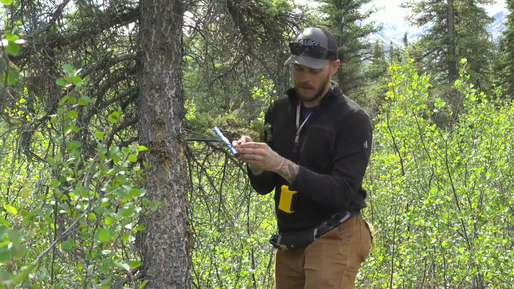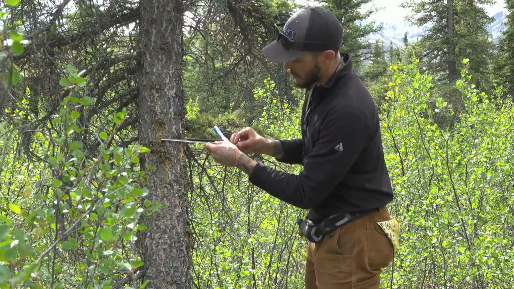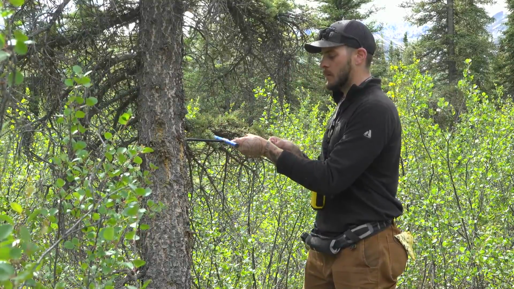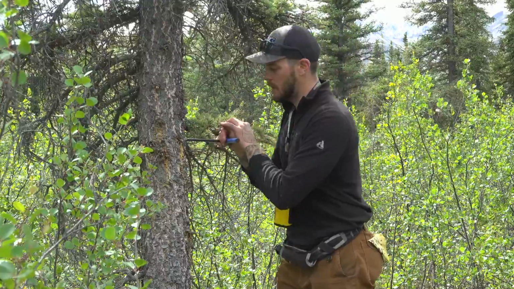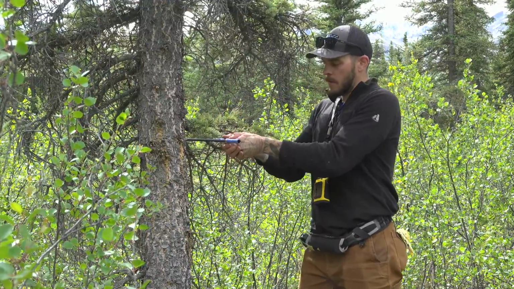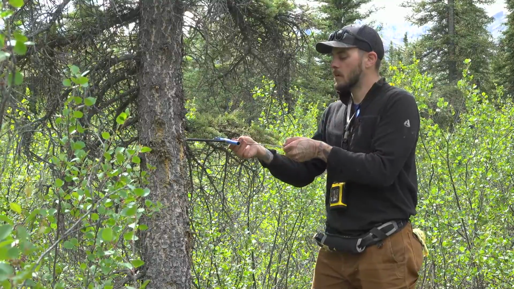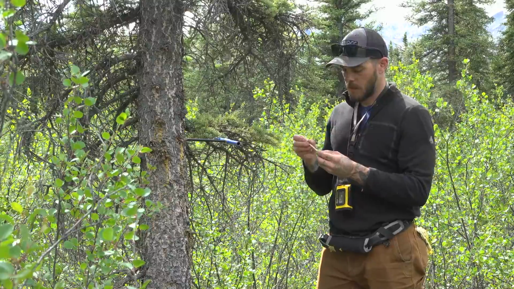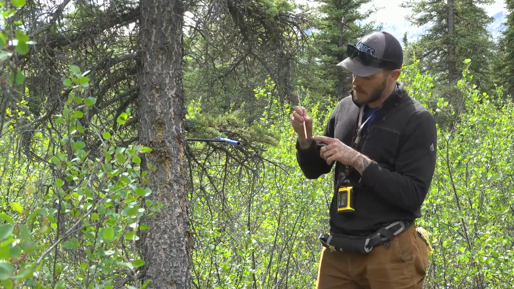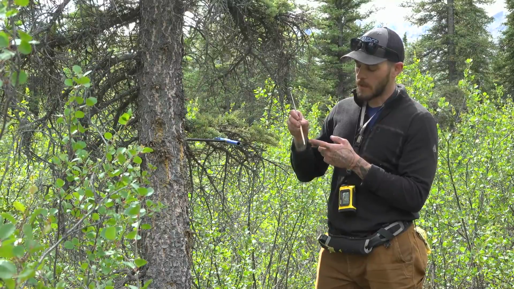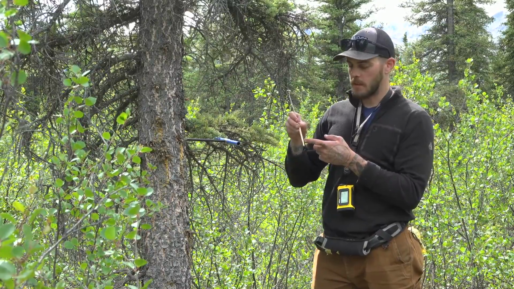So we'll use our extractor to make sure that we're past halfway. We'll stick the extractor in, upside down. Then when we back it off a half turn, it pulls the core right out. And then we have all of our rings. The pith is located right here at the very end. Now I'll go ahead and count these rings to get an estimate of the age.